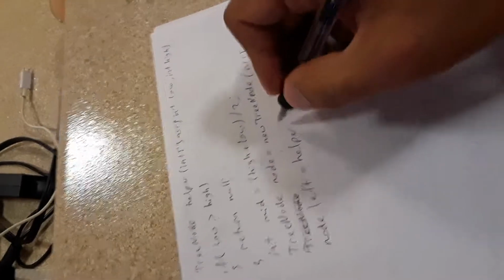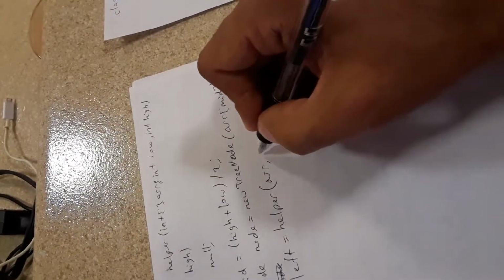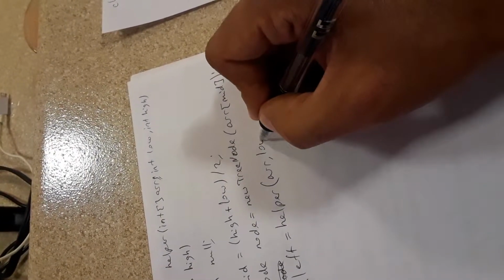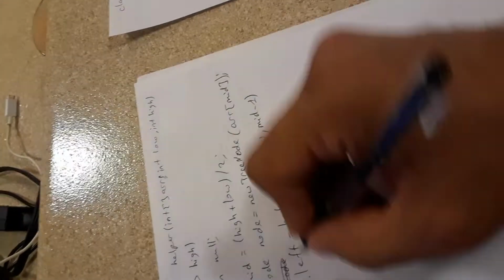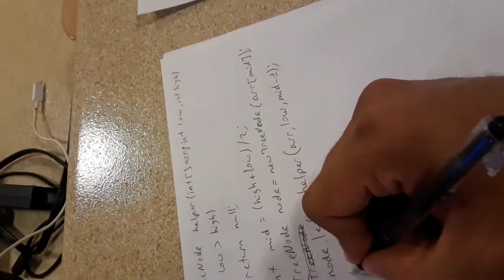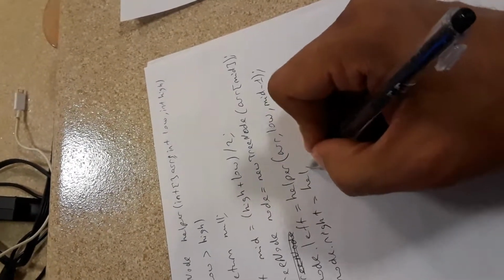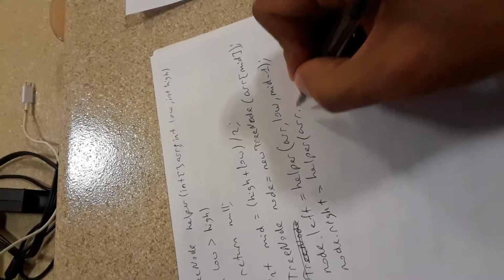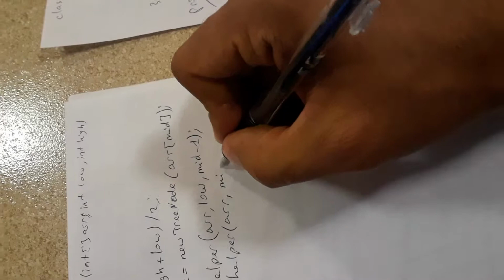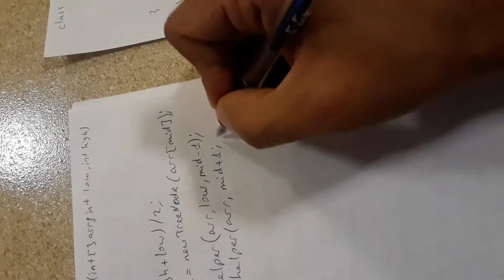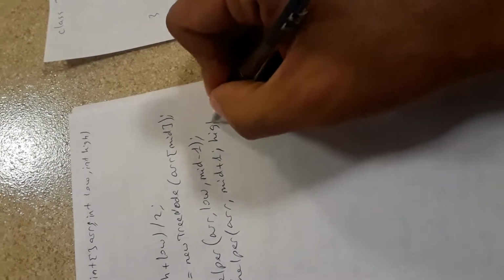I will call the helper function recursively, and pass the array, and the pointers will be low and mid minus 1 for the left child, and for the right child it will be the array, and the starting low pointer will be mid plus 1 and high.